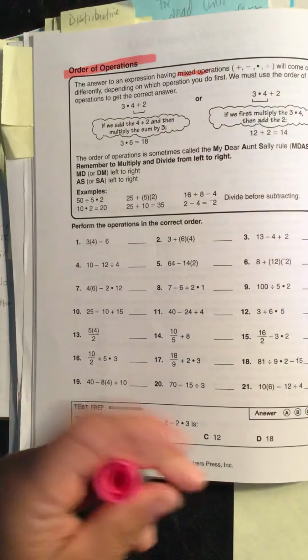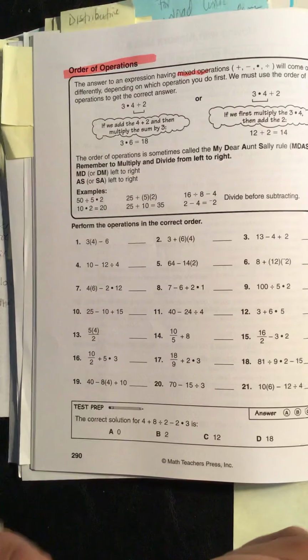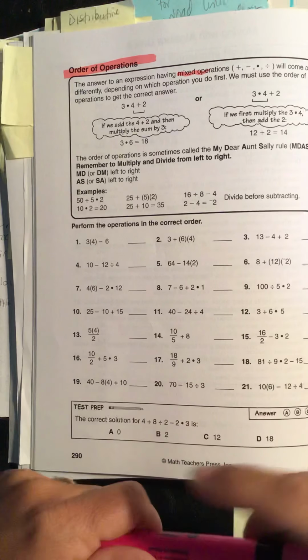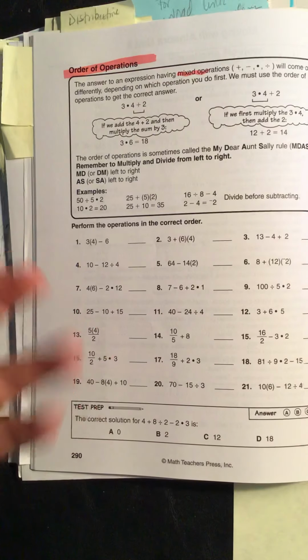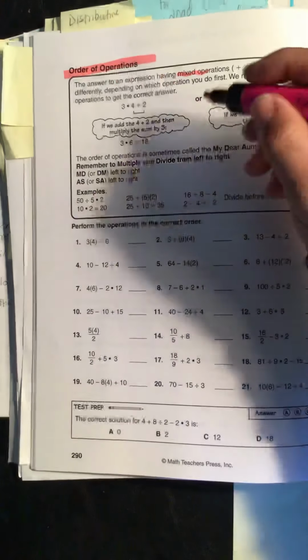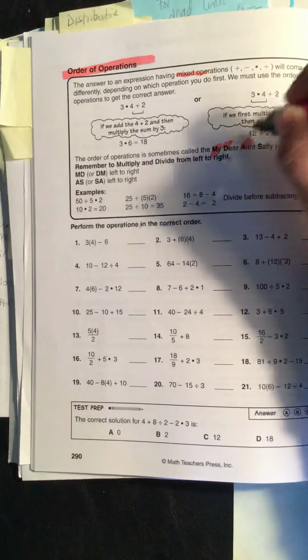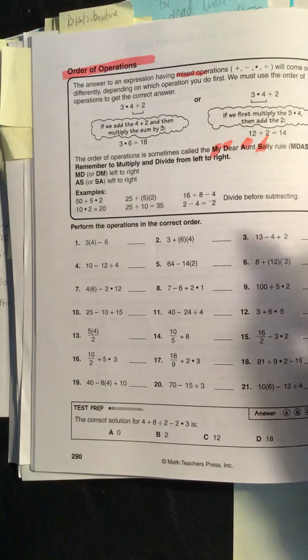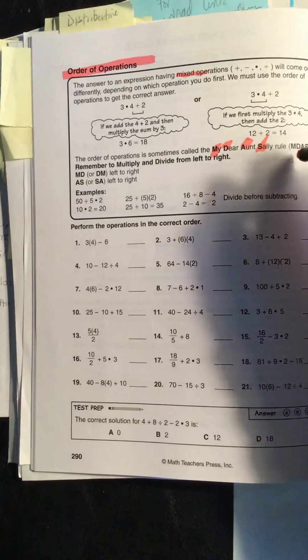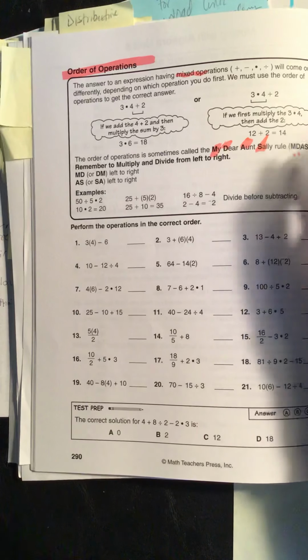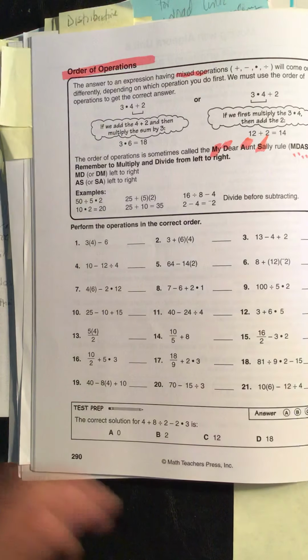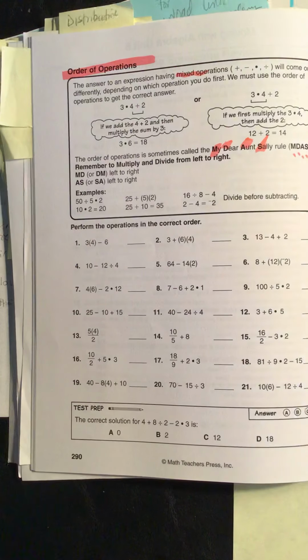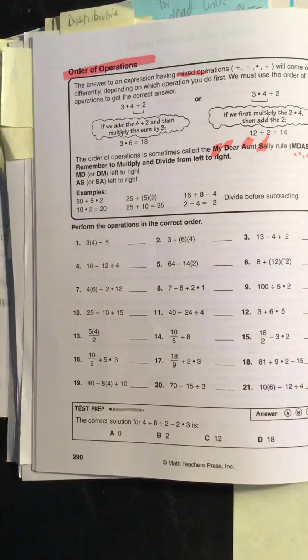Hey, guess what? Your calculator already knows this rule and it will do it for you. But in the meantime, if we practice a couple paper pencil, that would be great. The order of operations is sometimes called My Dear Aunt Sally. So first you do multiply, divide, addition, subtraction. I've heard it differently before though. I've heard it, Please Excuse My Dear Aunt Sally.